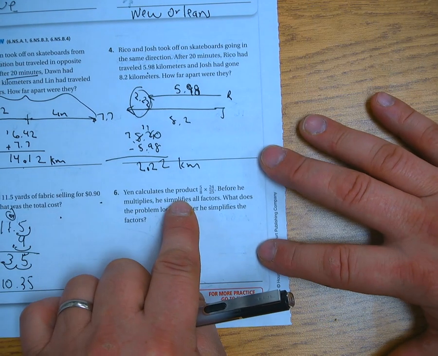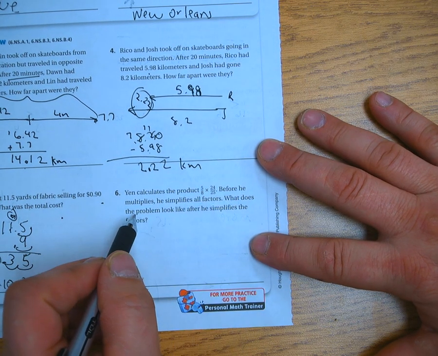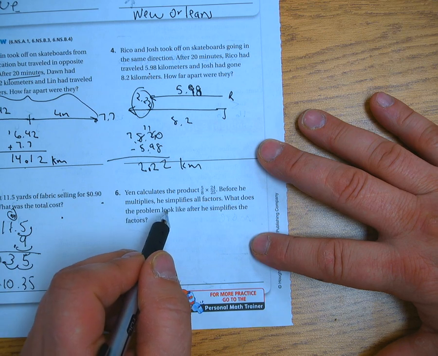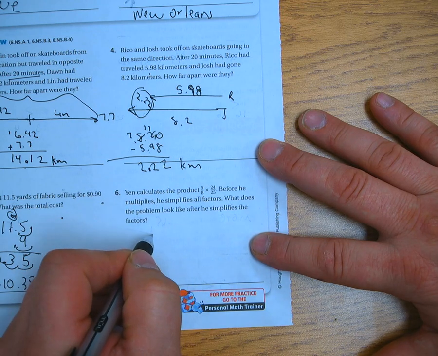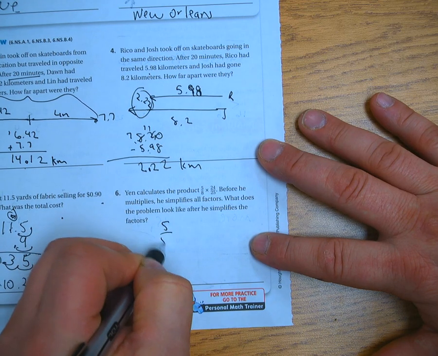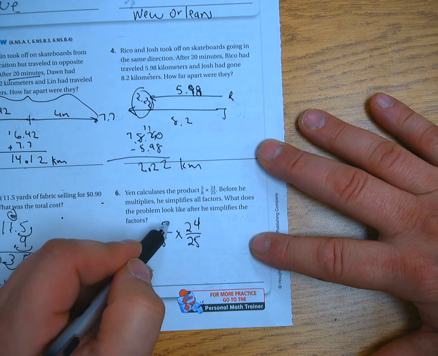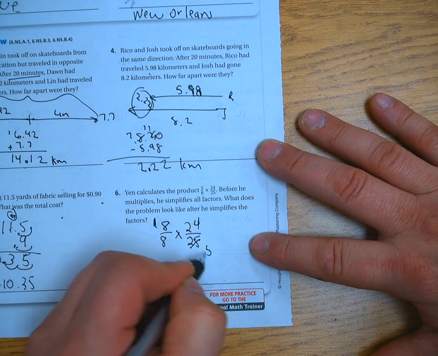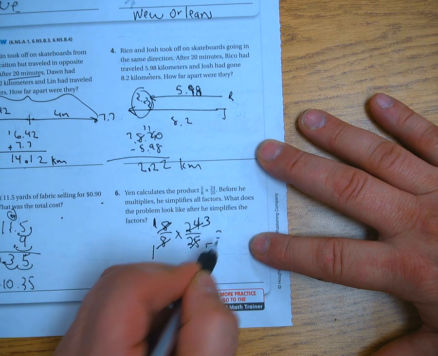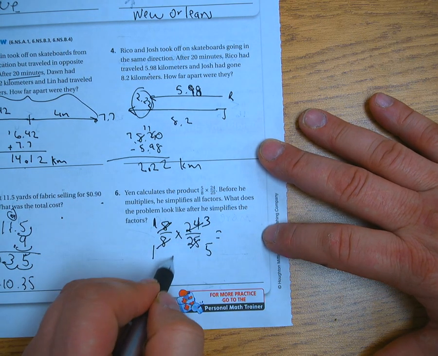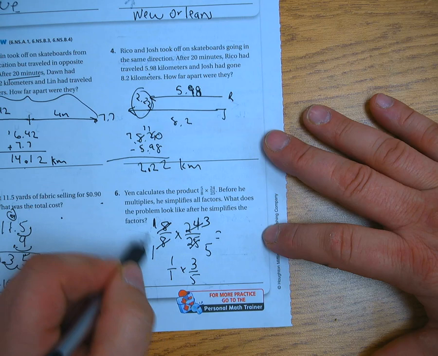Your calculator, again, calculates a product of 5/8 times 24/25. Before he multiplies, he simplifies all factors. What does the problem look like after he simplifies the factors? So when I do 5/8 times 24 over 25 and cross cancel 5 and 25, that becomes a 1. That's a 5. That becomes a 1. That becomes a 3. So it simply looks like that. 1 over 1 times 3 over 5. You don't even have to solve it. But they want to see that you can cross cancel.